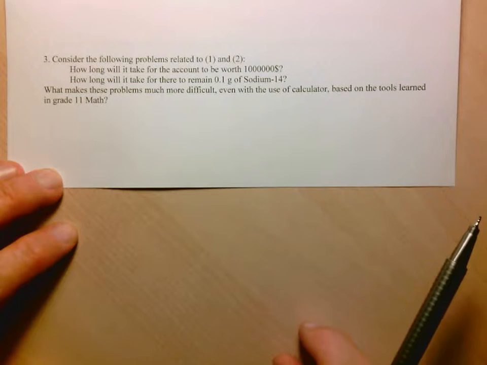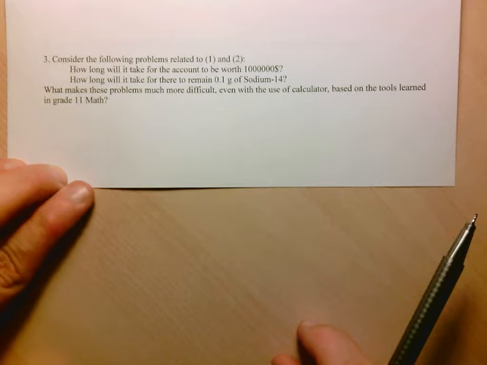Hi folks, so now we'll take a look at number 3 from the October 4th lesson.